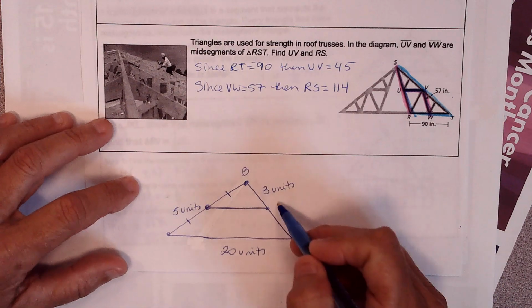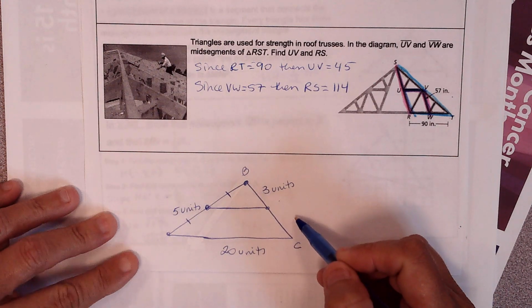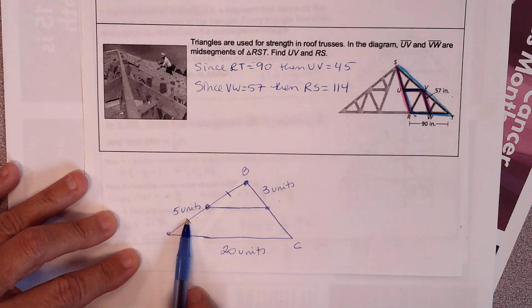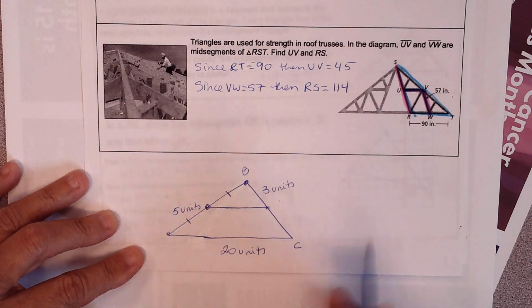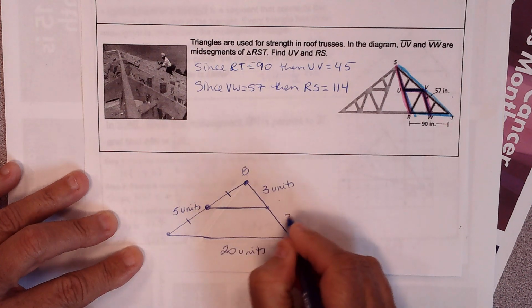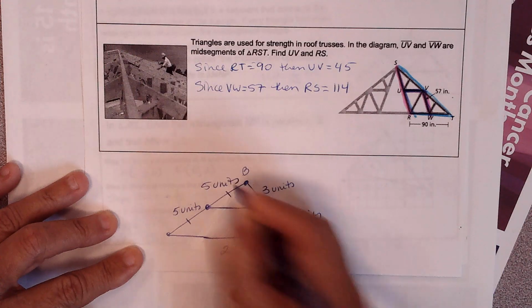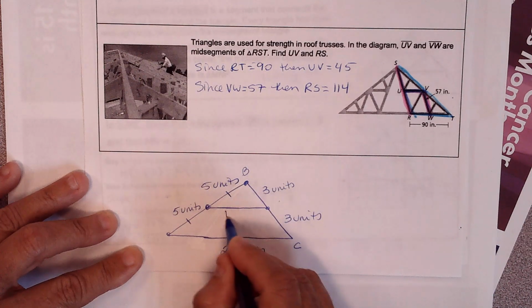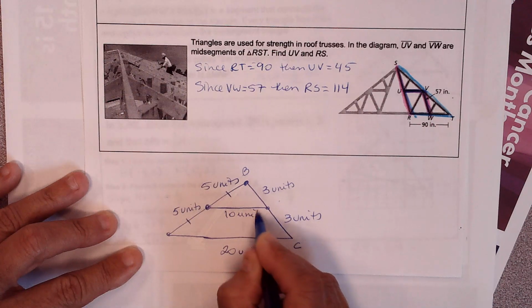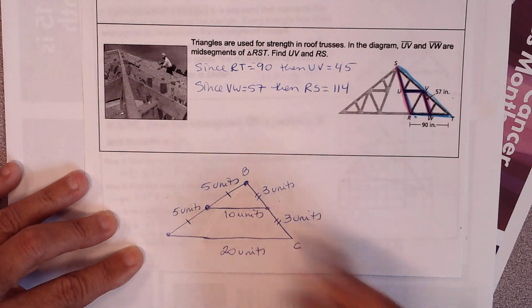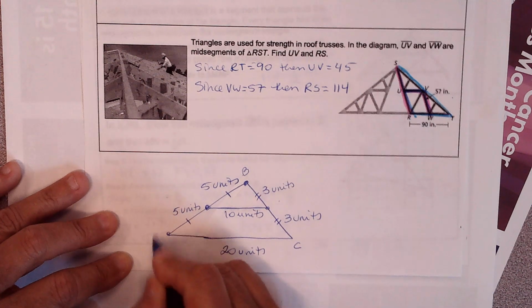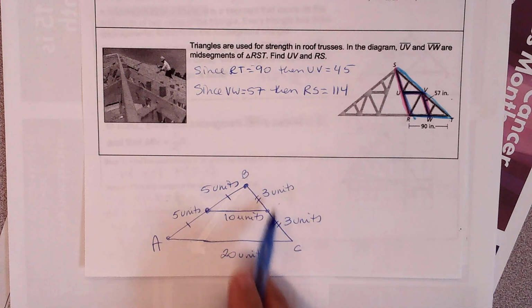Basically here, if I have this triangle, you can draw it out. This is 5 units, this is 5 units. This is 3 units, this is 3 units. This is 20, this is 10. That's what the mid-segment of the triangle does.